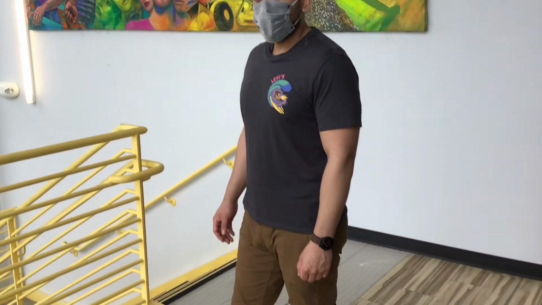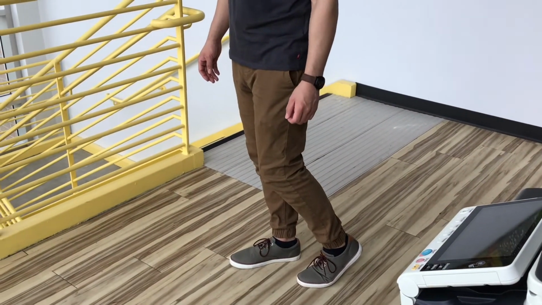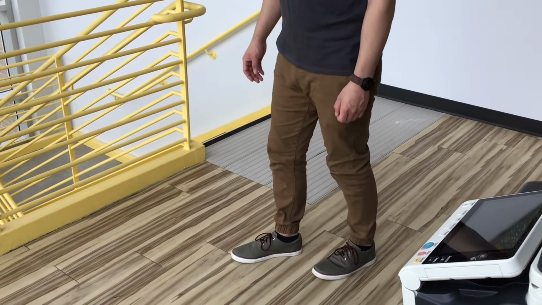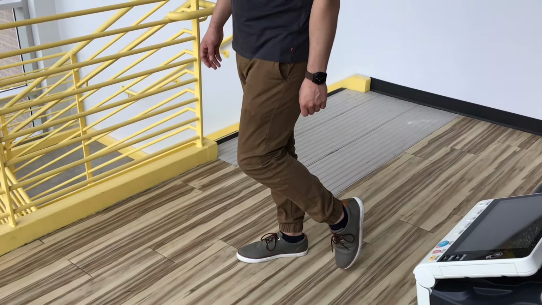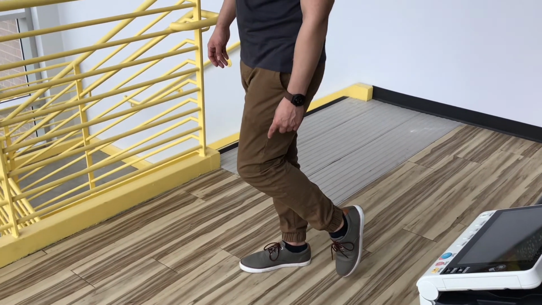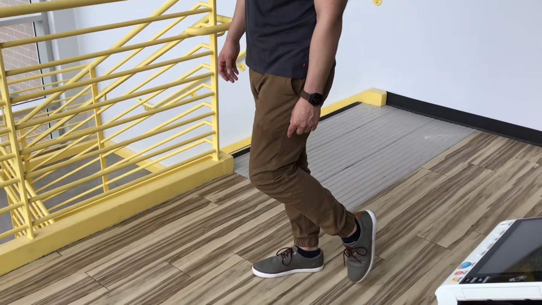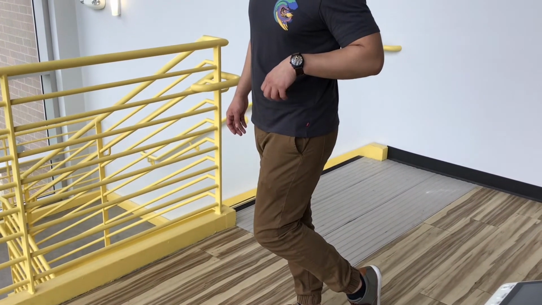All right, now we're going to be talking about the swing phase. We're still going to be using standard terminology. The first part of the swing phase is the acceleration phase. This is when your foot is just leaving the ground. Plantar flexion is at 10. The knee is bent anywhere from 35 to 60 degrees. And the hip is at 30 degrees.